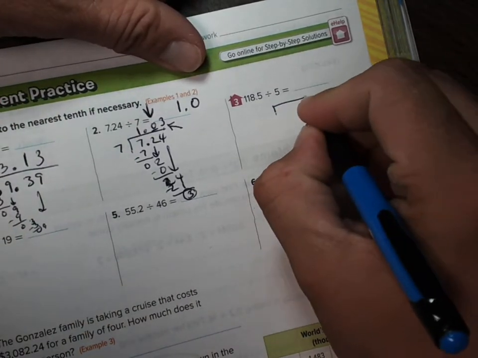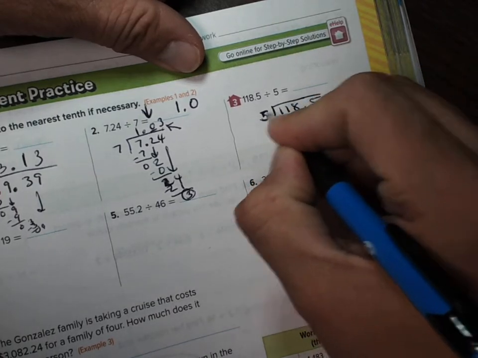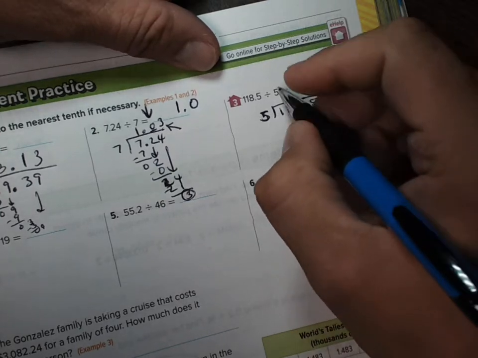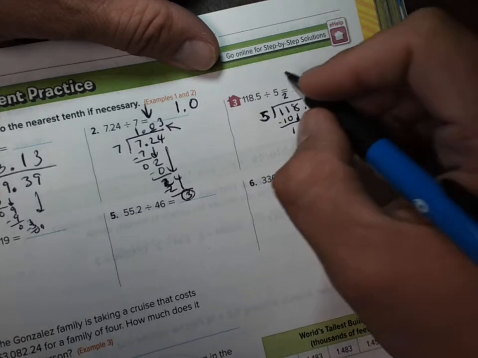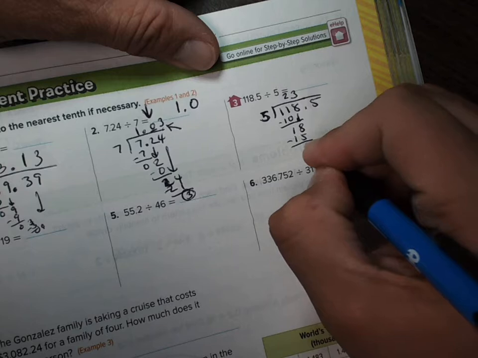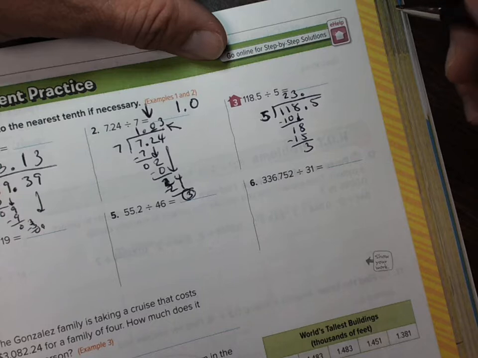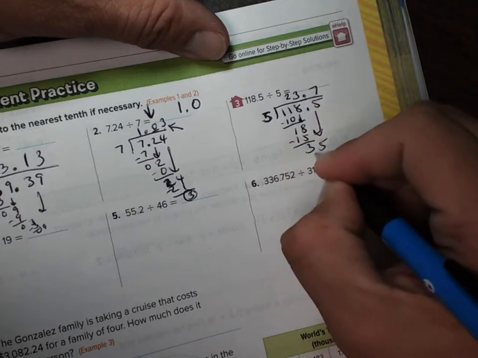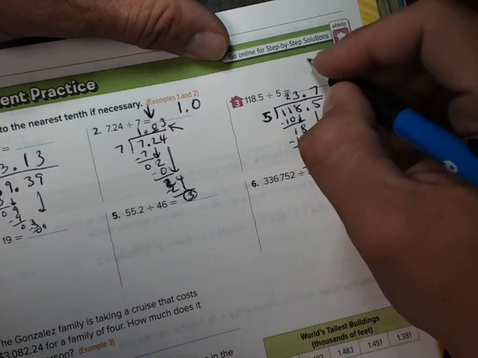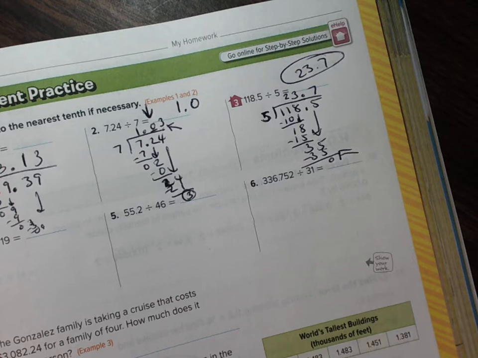All right, now number 3. So 118 and 5/10 divided by 5. Okay, so 5 doesn't go into 1, so I'm going to jump over to 11. So that's twice, so we get 10. We subtract, we get 1. Bring down the 8. 5 goes into 18 3 times. That's 15. Subtract, you get 3. Now, this decimal, like I've been saying, goes straight up to your answer. And we bring the 5 down. Now, 5 goes into 35 7 times. Subtract to get 0. So your answer is 23 and 7/10. We didn't have to round there because we did not have a remainder. It's 0. No remainder, so you don't have to round.